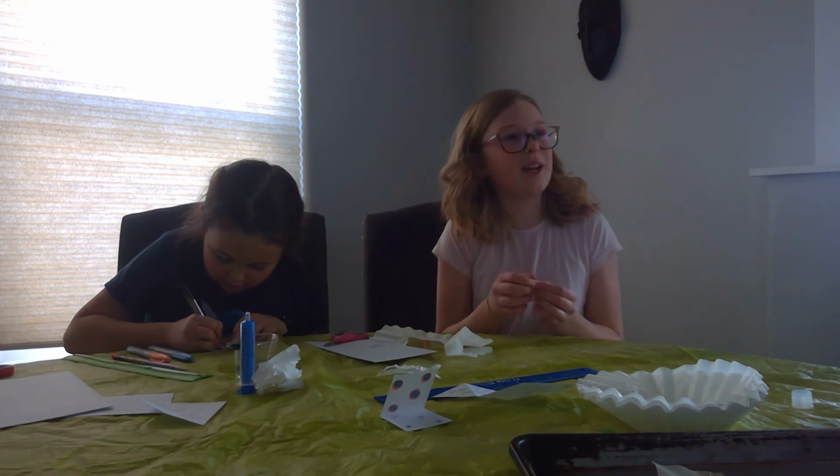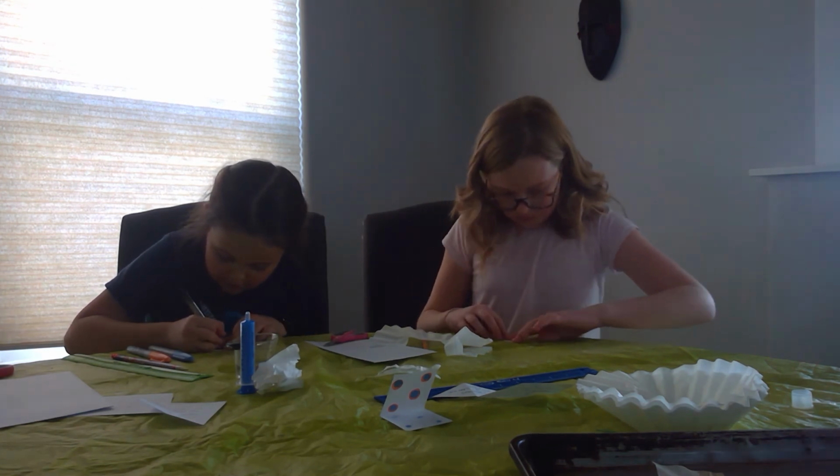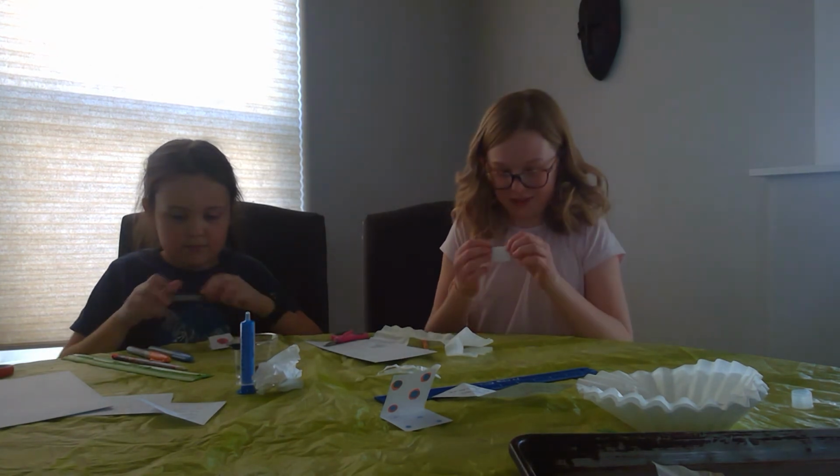Can we fold it multiple times? You can. As long as you keep it along that line of symmetry, you can see what happens. I think that's about good.